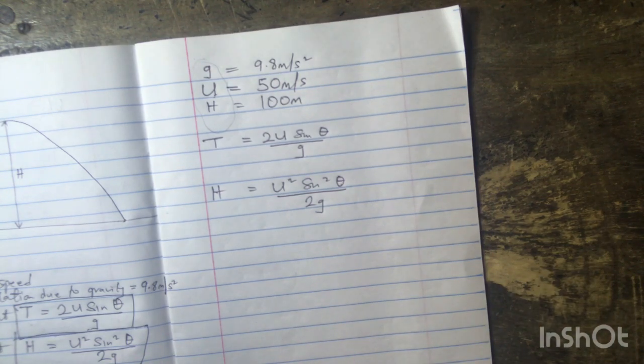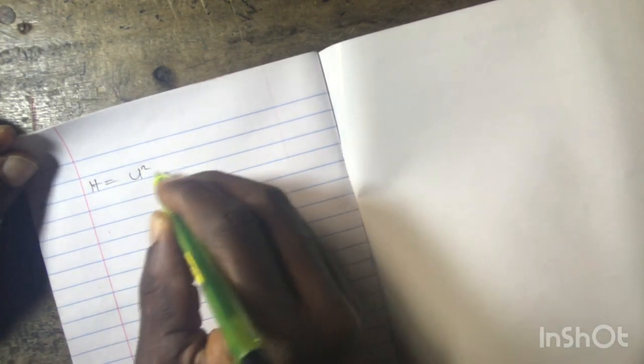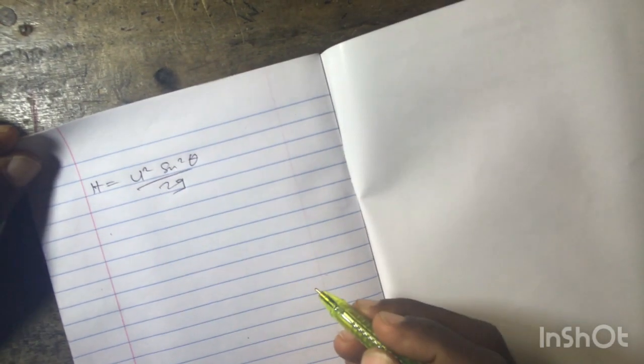Let me just use another paper to solve for the maximum height. This is the formula: height equals u square sine square theta over 2g.